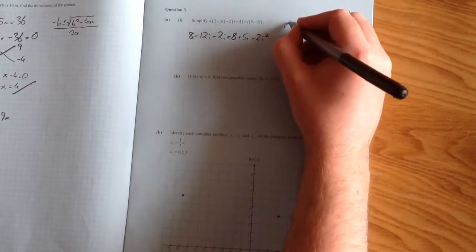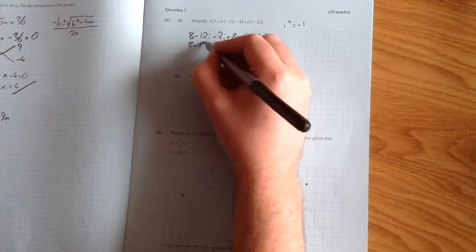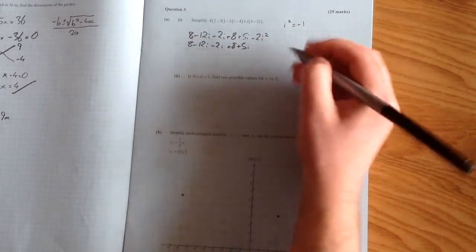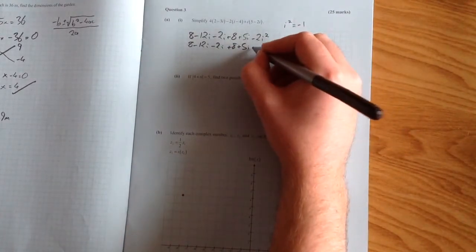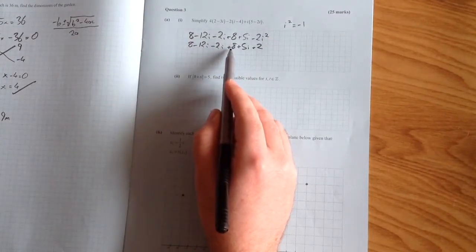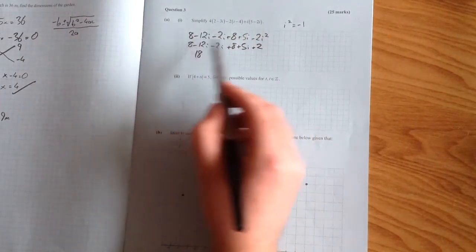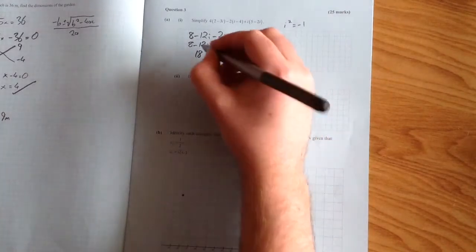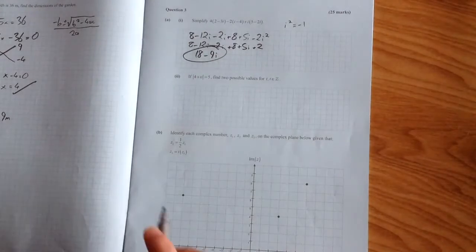Don't forget that i squared is equal to minus 1. So I'll just change that to 8 minus 12i minus 2i plus 8 plus 5i plus 2, because minus 2 multiplied by minus 1 gives me plus 2. So 8 plus 8 is 16 plus 2 is 18. Minus 12i minus 2i is minus 14i, plus 5i is minus 9i. So that is your answer there, 18 minus 9i.